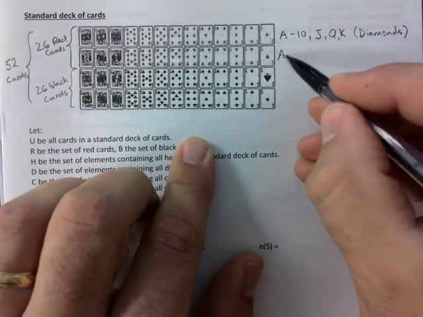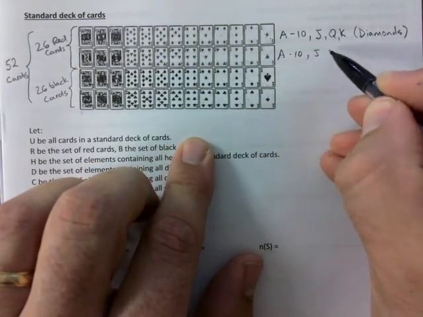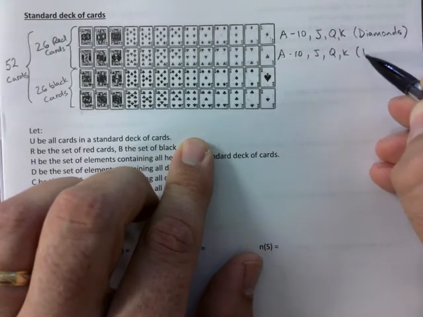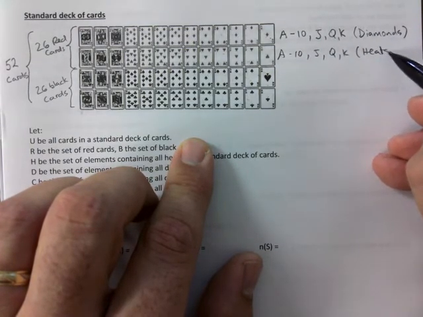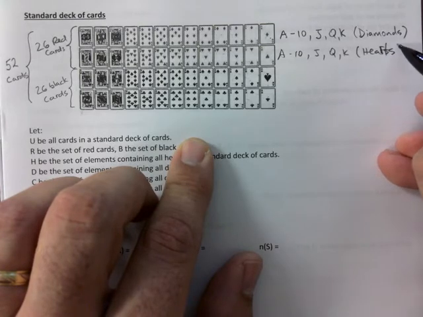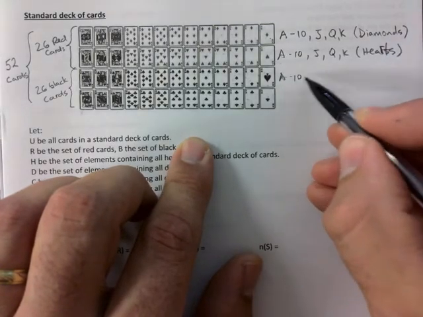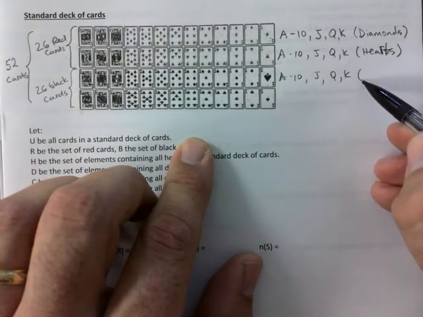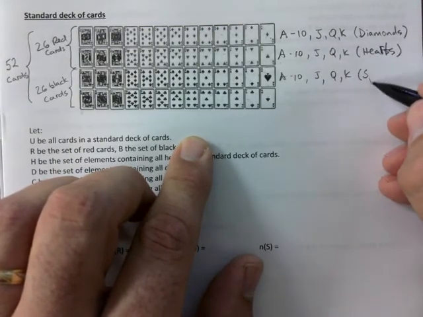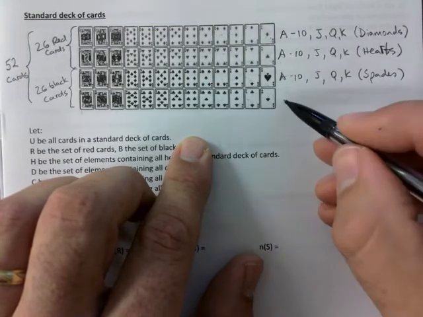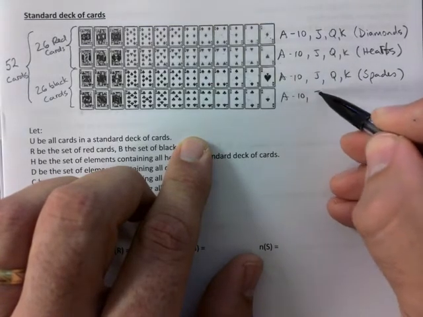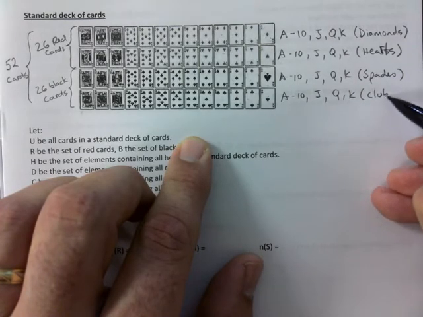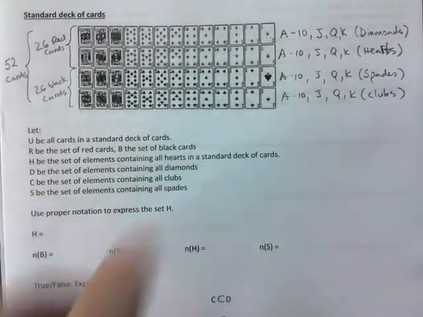So let's repeat that. Ace to 10, jack, queen, king, and that is hearts. Hearts, sorry. A to 10, just write this down real quick. It's going to help you, trust me. I always make spades and clubs, so I think this is spades. And then ace to 10, jack, queen, king of clubs. Okay.